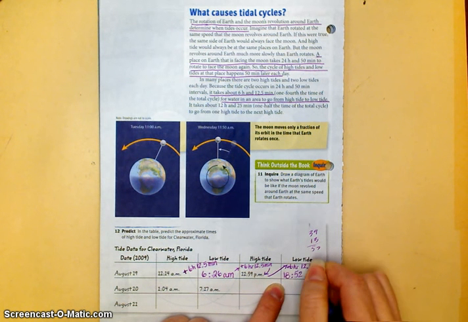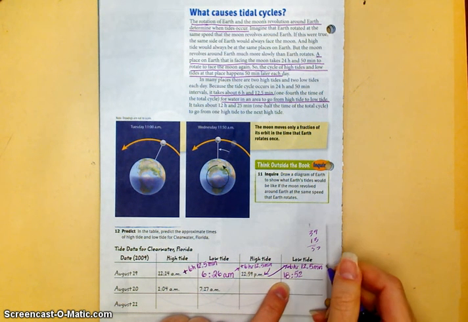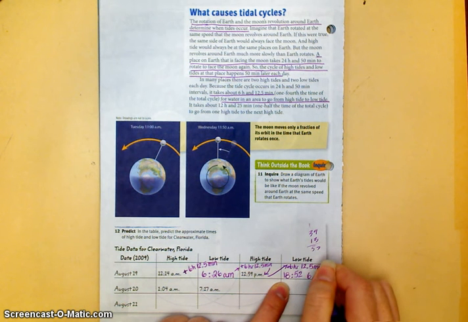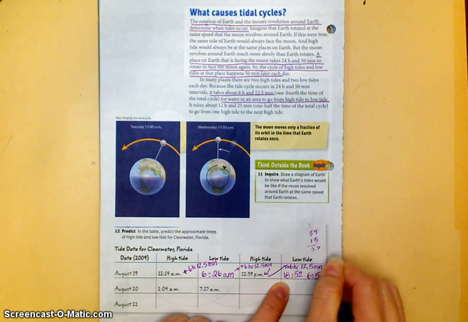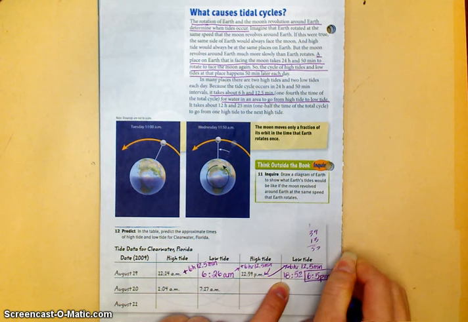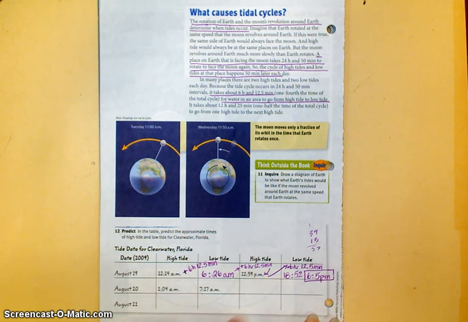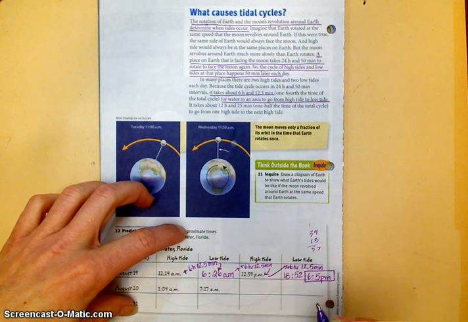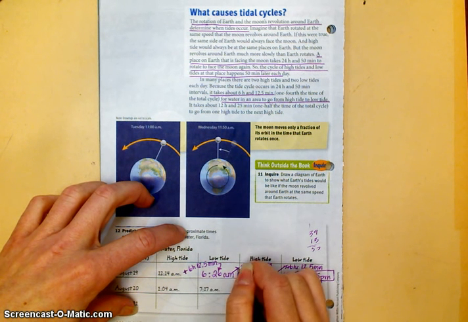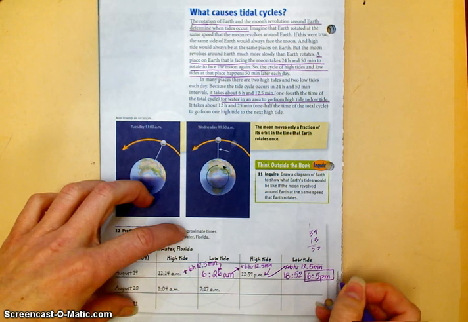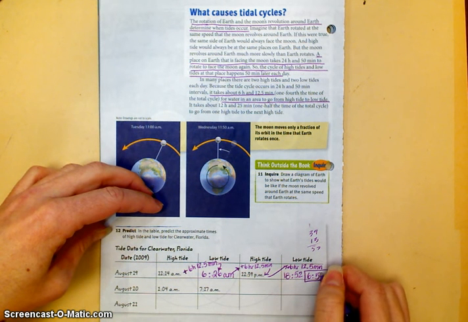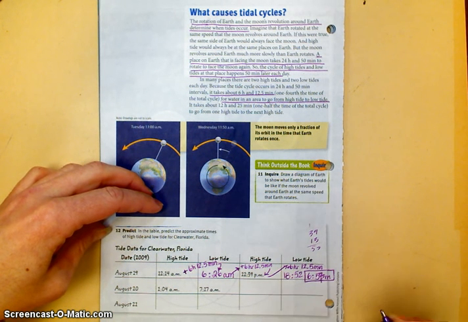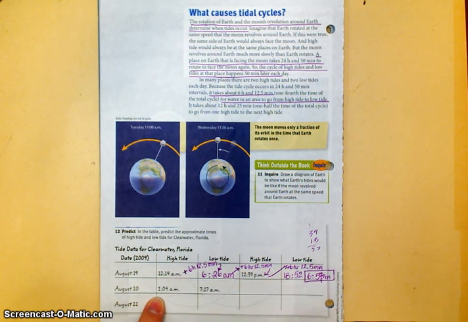Well, some of you aren't familiar with military time. 1852 is the same as 6:52 p.m. So each time I am adding 6 hours, 12 and a half minutes. 6:52 p.m. Then the next one occurs at 1:04 a.m. the next morning on August 20th.